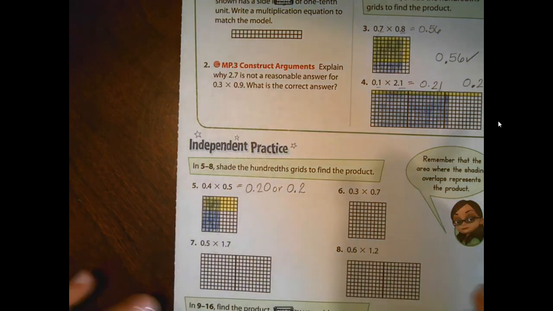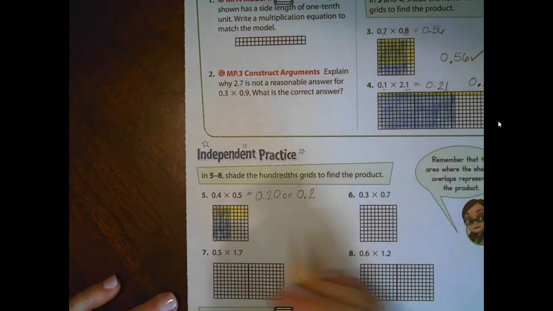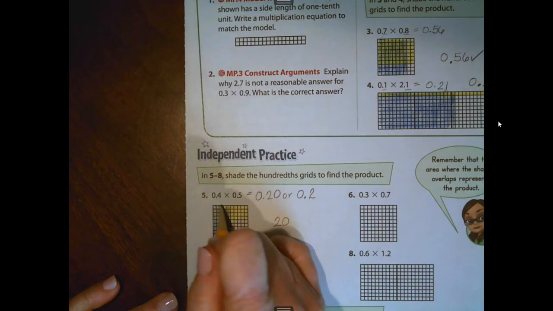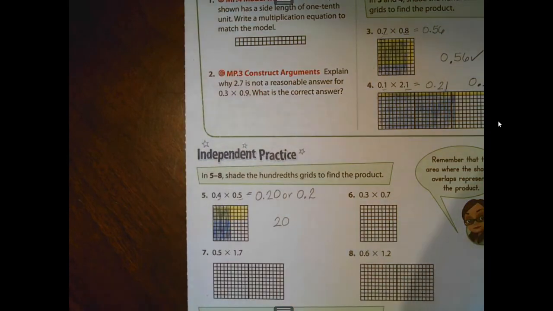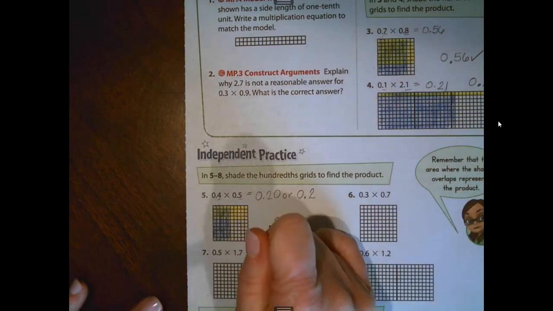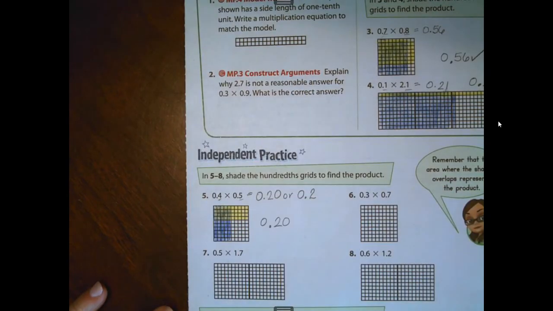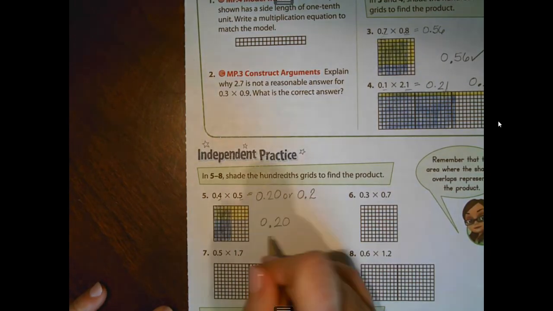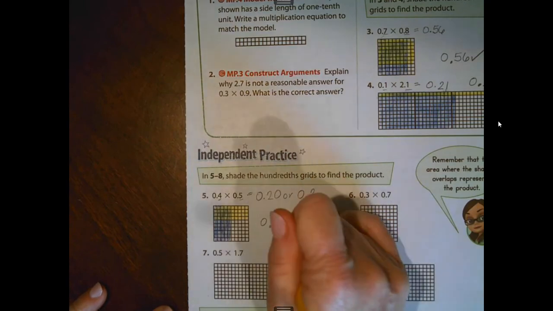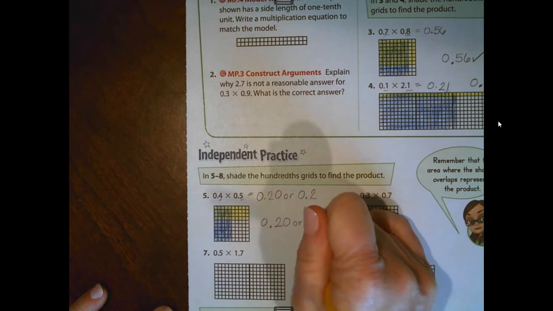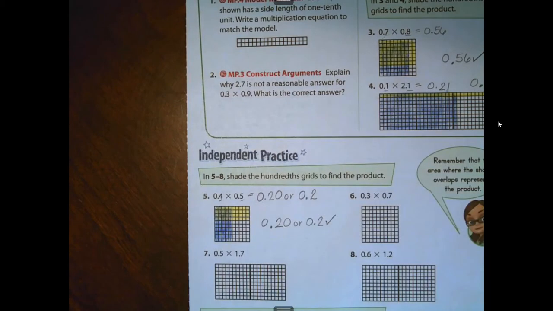All right, let's check it with the standard algorithm. As whole numbers, 4 times 5 would be 20. We have 2 decimal digits in our 2 factors, so we need 2 decimal digits in our answer, and we need a 0 to show that there is no whole number. Now, once we have placed the decimal, then we can get rid of that 0 that we don't need and write the equivalent decimal, and that confirms our model is correct.